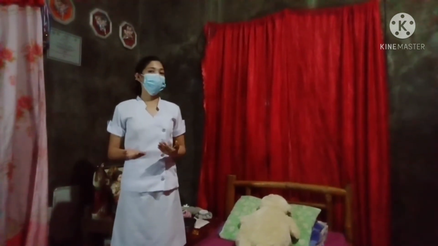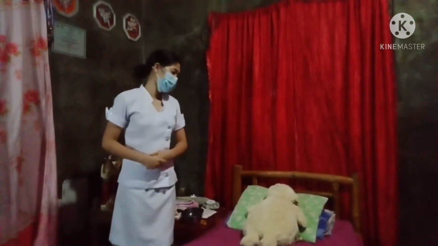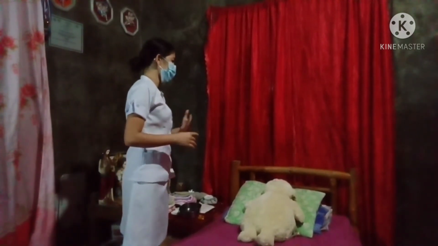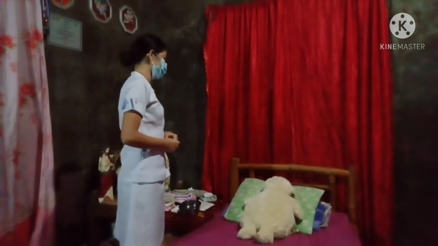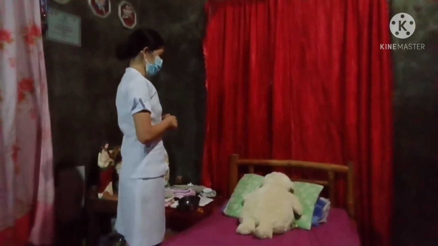And every individual has a different tolerance in specific therapies. Next, we have to explain the procedure to the patient to encourage the patient's cooperation and also to help allay anxiety and to give the patient what to expect. For today, I'm going to perform cold bag application, and all you have to do is to cooperate with what I'm going to say. Okay? Very good.